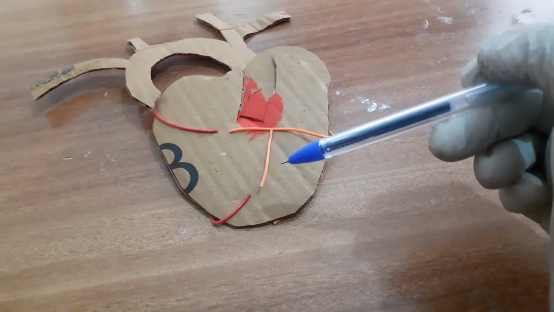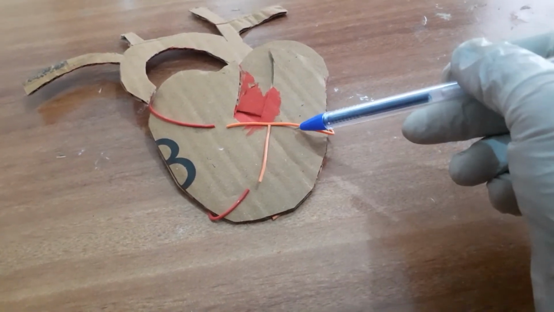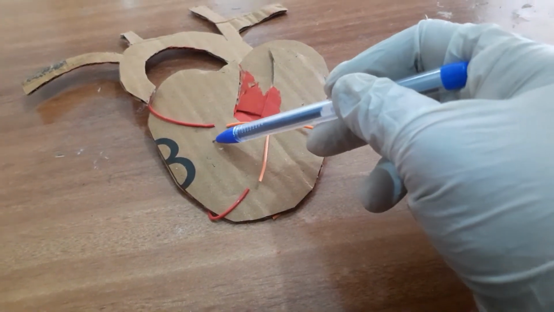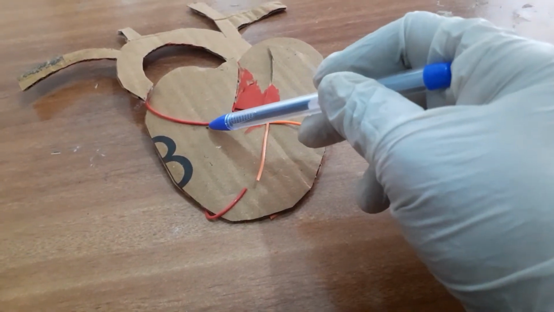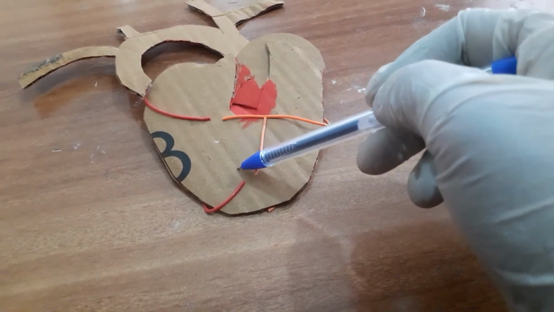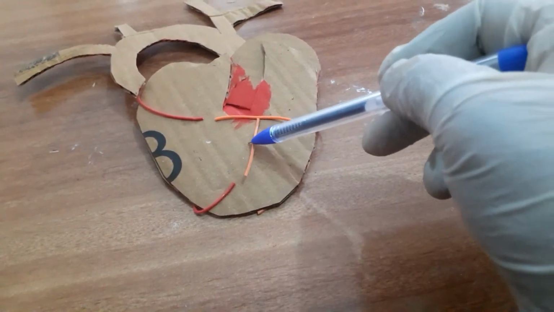But in 10% of cases, the posterior descending artery is not a branch of the right coronary artery. It is a branch of the left coronary artery. The left coronary artery gives the posterior descending artery, and it anastomoses with its own branch. The branch from the right coronary will be absent in that case.